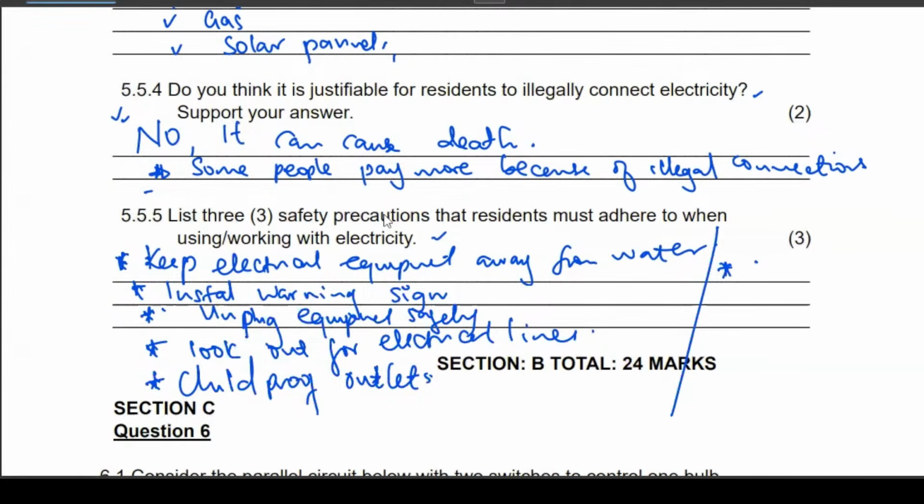You need to install properly and tidy. Let's just say we need to tidy the electrical cords or the extensions. They shouldn't just be running around, because in the process they will break. So there's quite a lot of precautions that you need to really put into place.